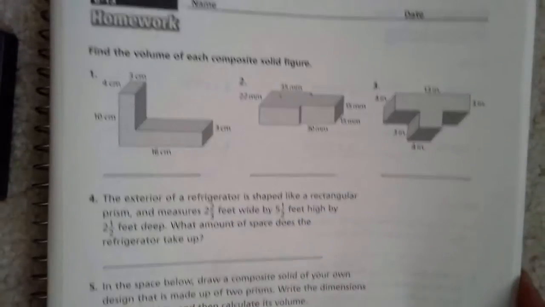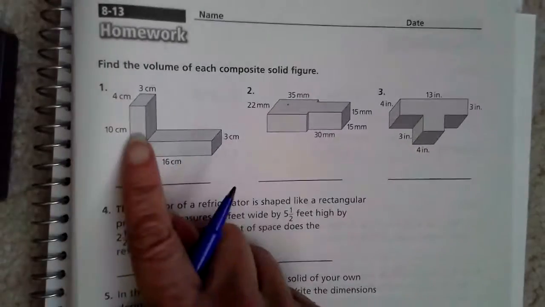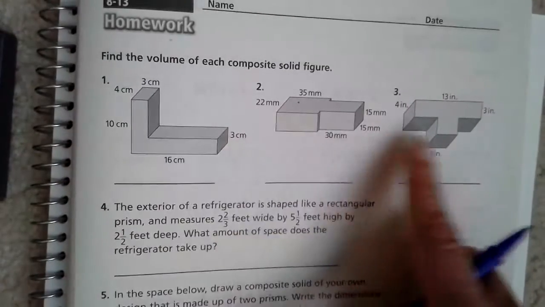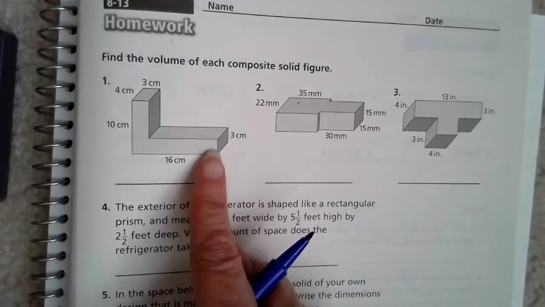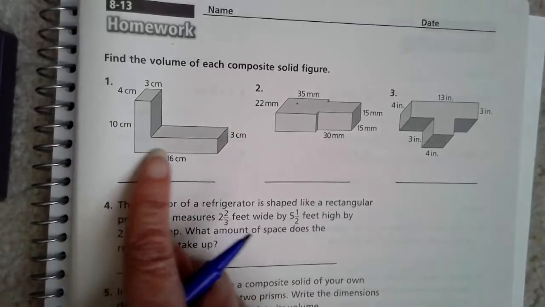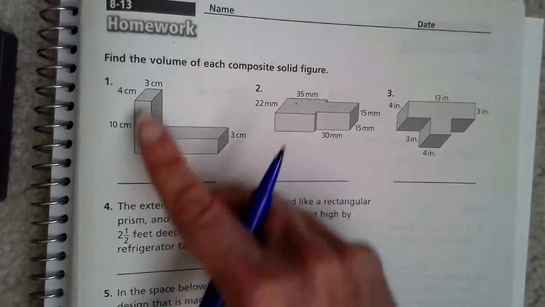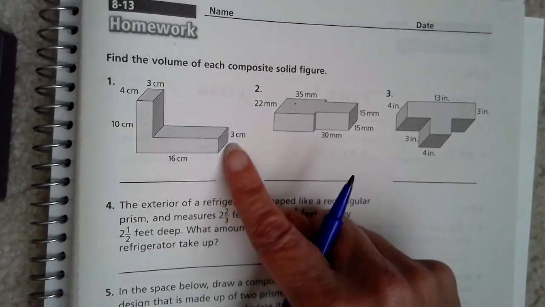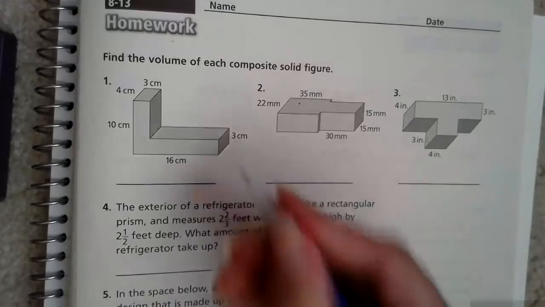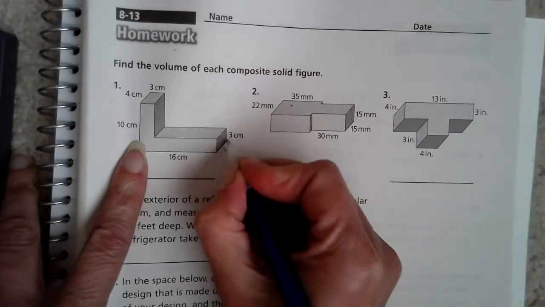So this is what your homework's going to look like tonight, 8-13, page 181. You're going to have 3 problems, 3 composite solid figures. Break each into 2 pieces. So this one you could break like this. Here's a 4, and here's 3.